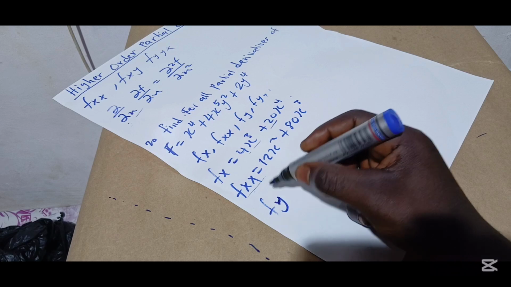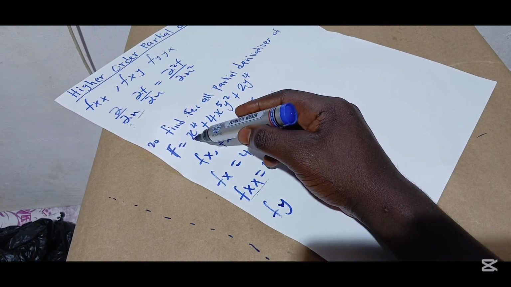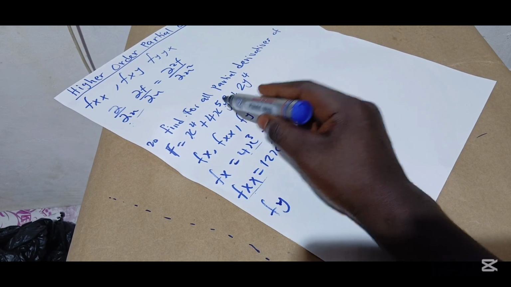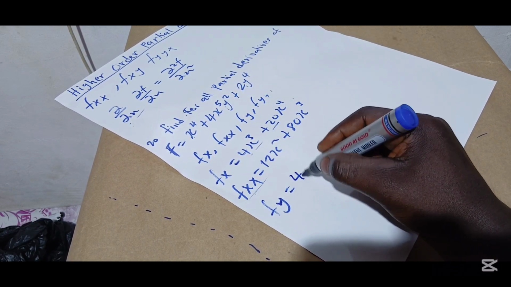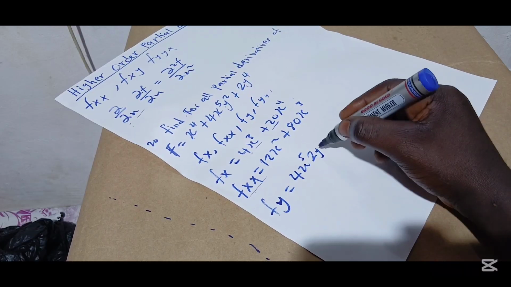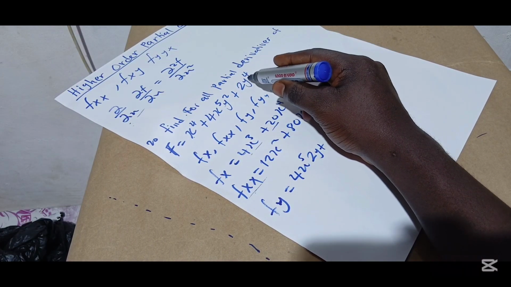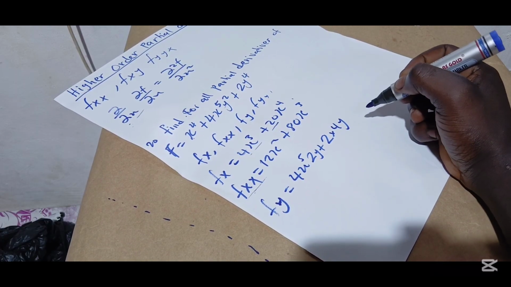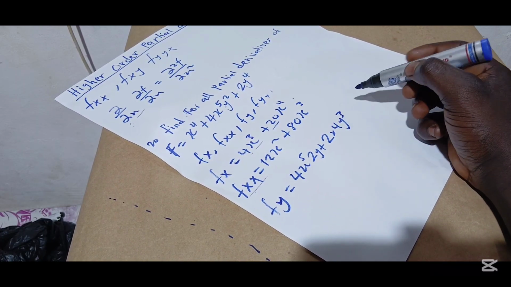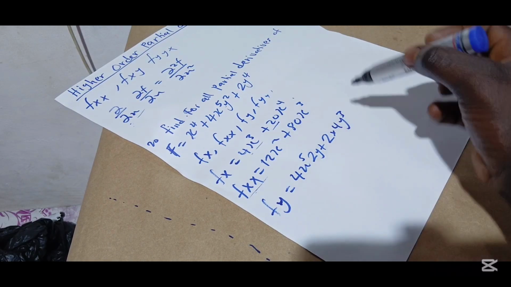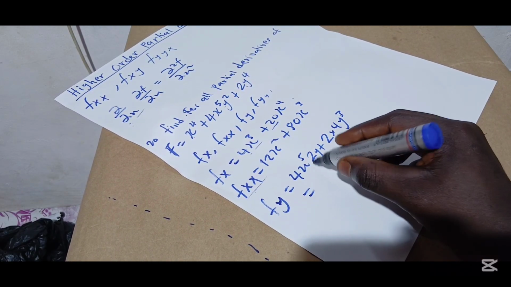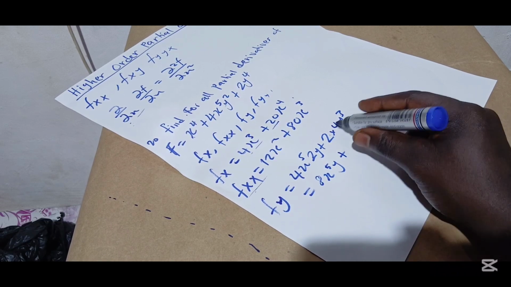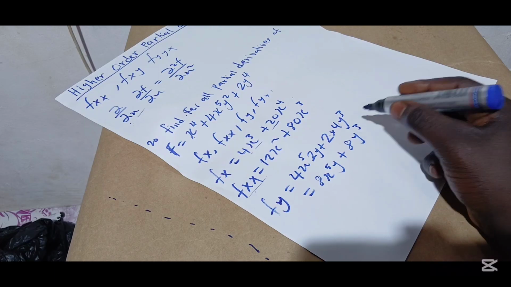So let's look for f y. For f y, we are differentiating with respect to y. We don't have a y term here, so it goes to 0. We have a y term here. So differentiating y to the power 2, we get 2y, right? This is 4x to the power 5 multiplied by 2y. And then differentiating this, we have 2 multiplied by 4y to the power 3. The power is 4, decreasing by 1 gives us 3. So simplifying this, we are going to get 2 times 4, which is 8x to the power 5 y, plus 2 times 4, 8 y to the power 3.